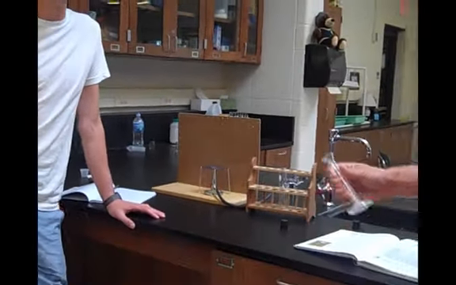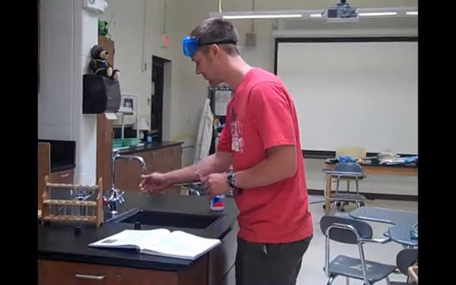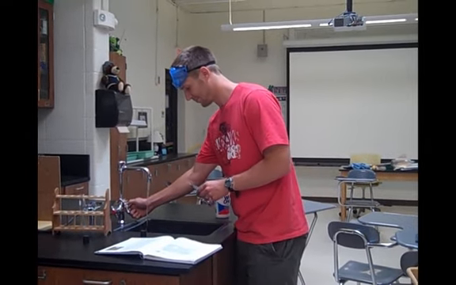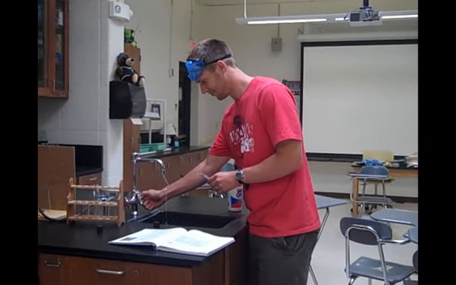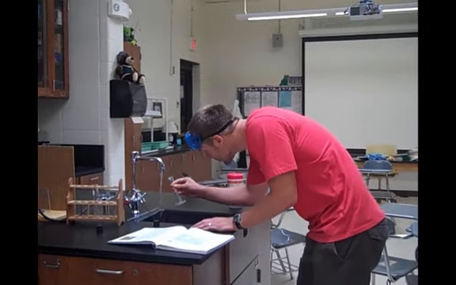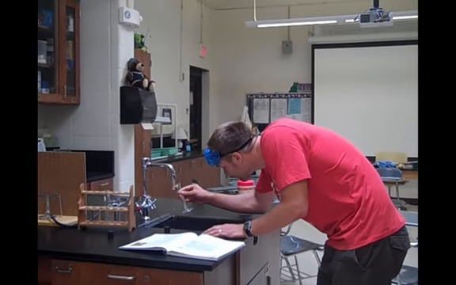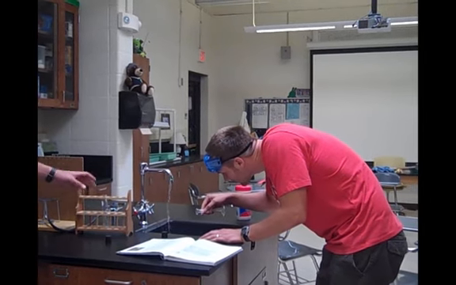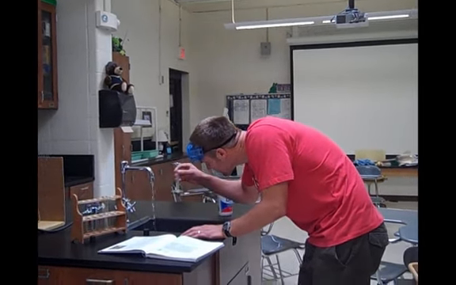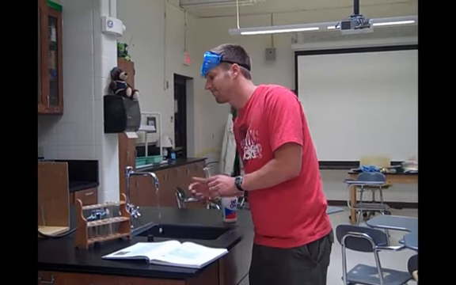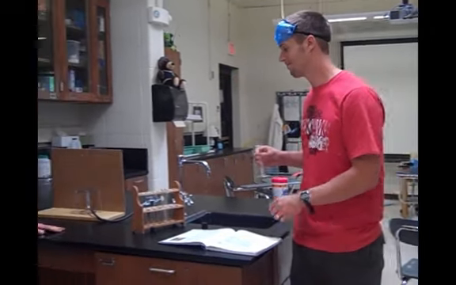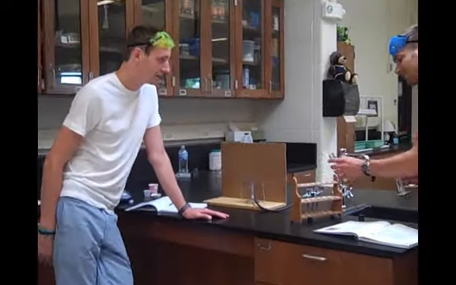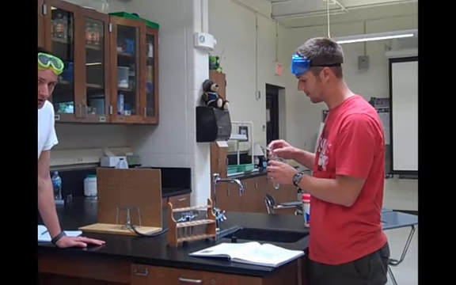Once you record the mass of your evaporating dish, you're going to want to get 5 centimeters cubed of water. Put it into your large test tube.